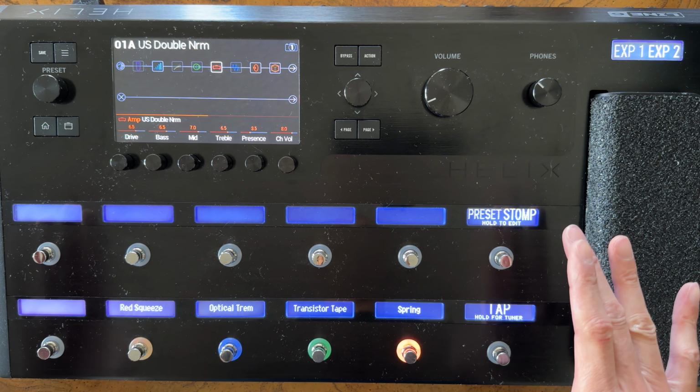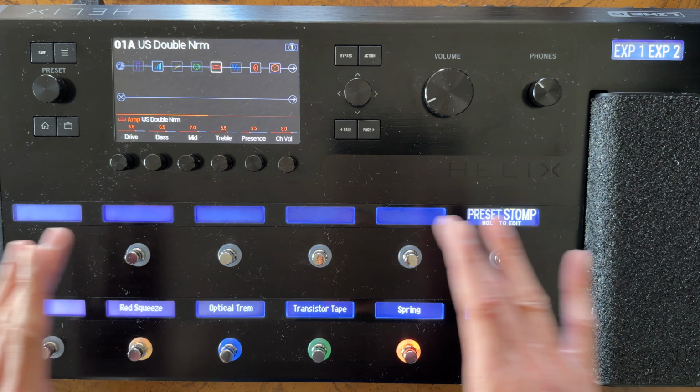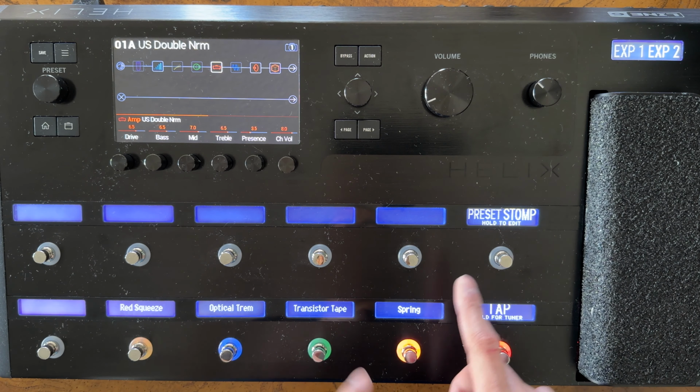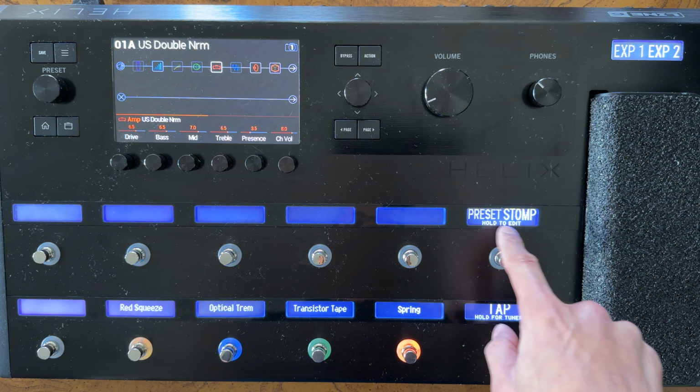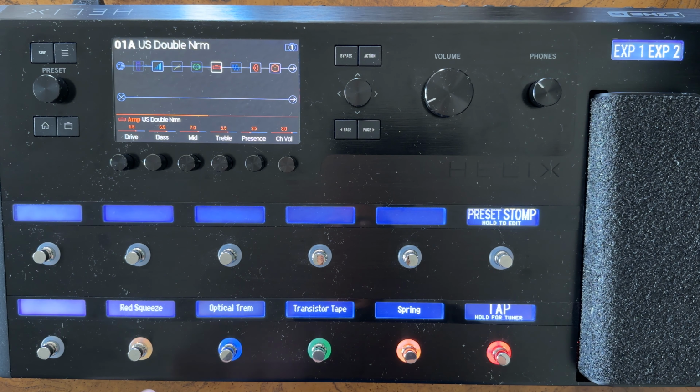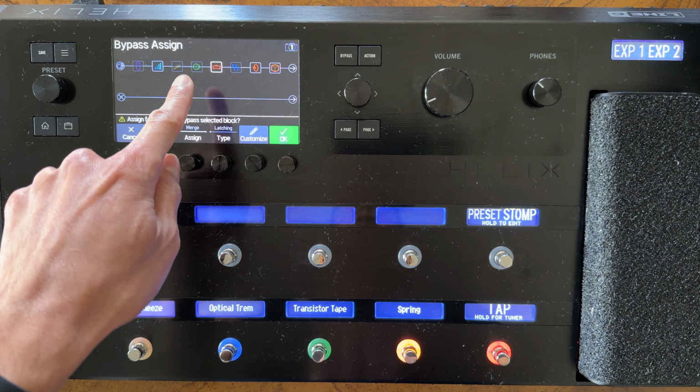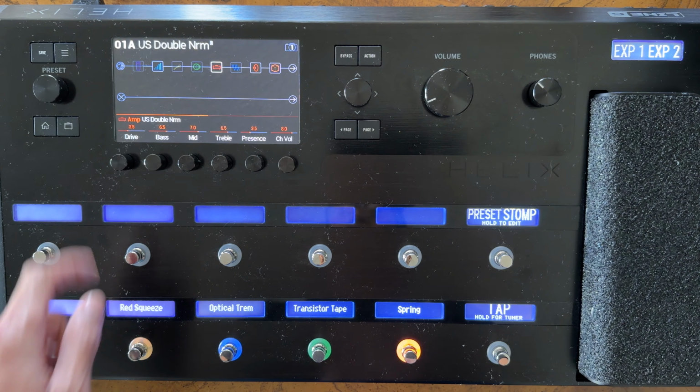in the scribble strips right here, you're going to basically use this button to toggle between the two modes, okay? So right here, you're going to see stomp mode, and stomp mode is basically to turn on your different type of stomp box effects. So right here, these are the default names. So Transistor Tape is going to be a delay, and you can see that when we press that, it turns on right there. I'm just going to hit cancel for that.